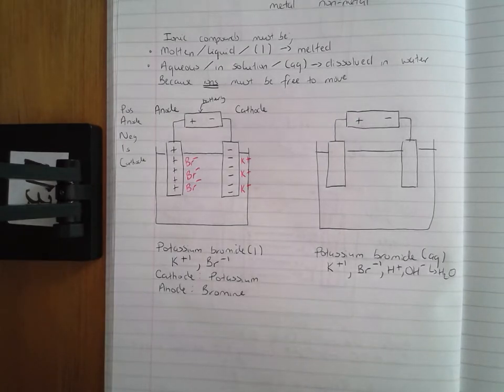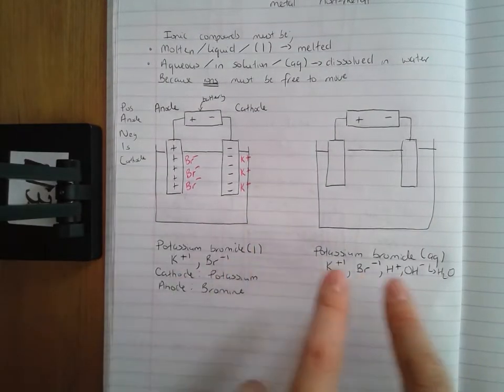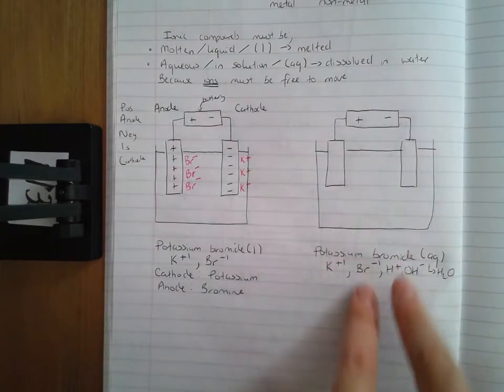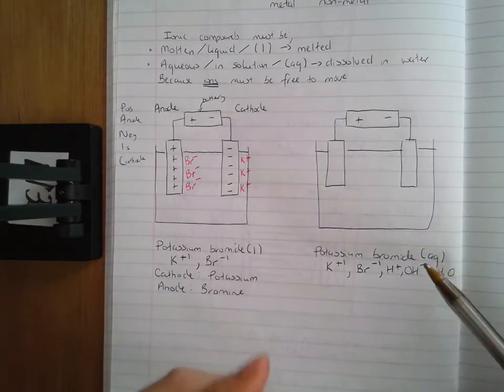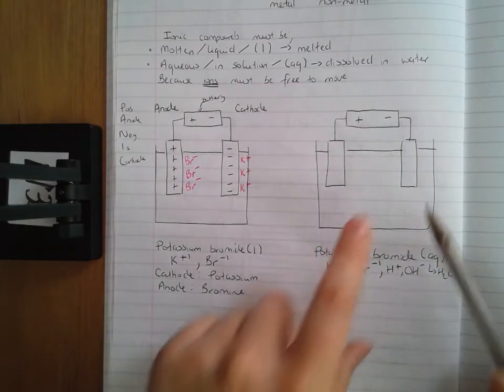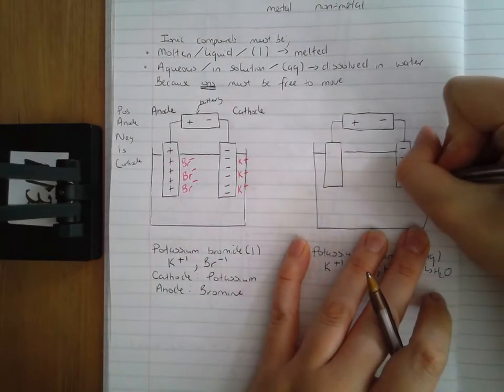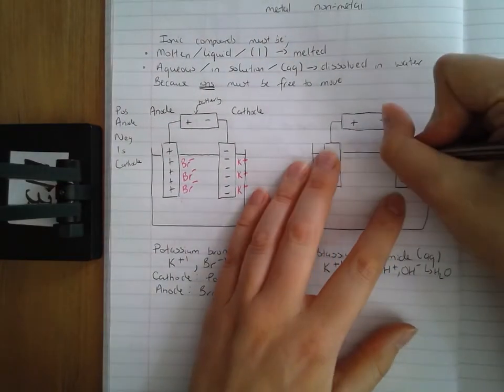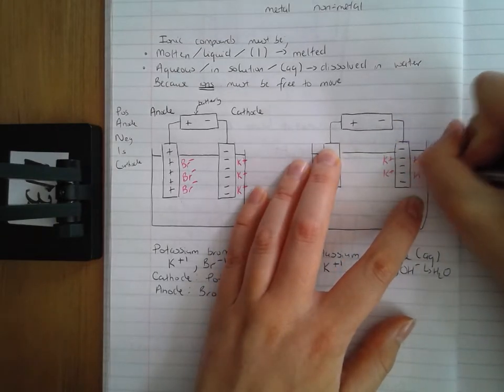So instead of just having 2 ions, when I melted potassium bromide, I've now got 4 ions when I dissolve potassium bromide in water. Is this going to make a difference? Well, the same principles apply. Your positive ions will go to the negative cathode, but instead of just having 1 positive ion, you have now got 2. You've got K+ and you've got H+.